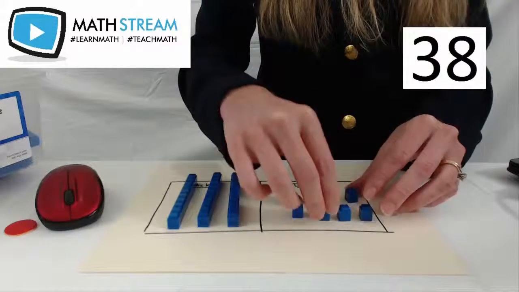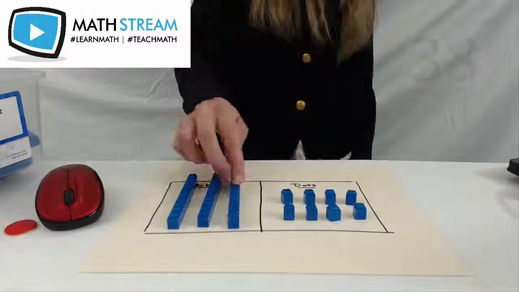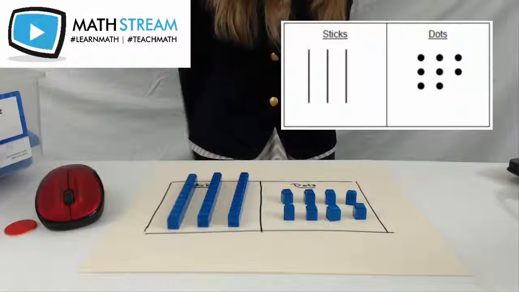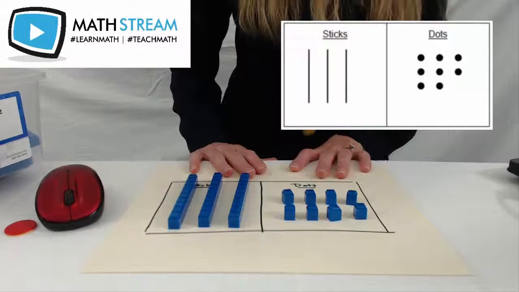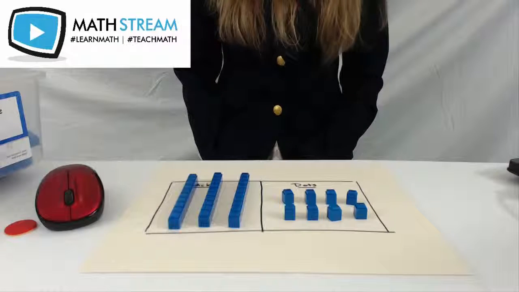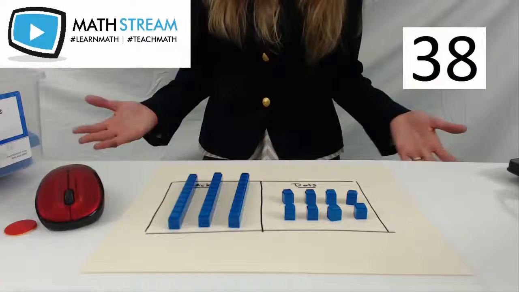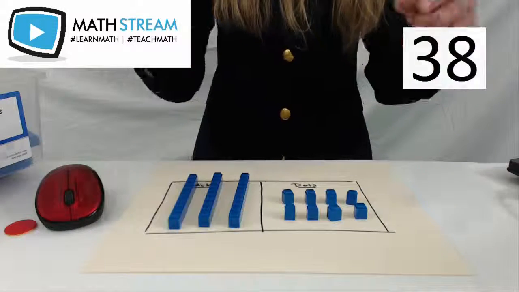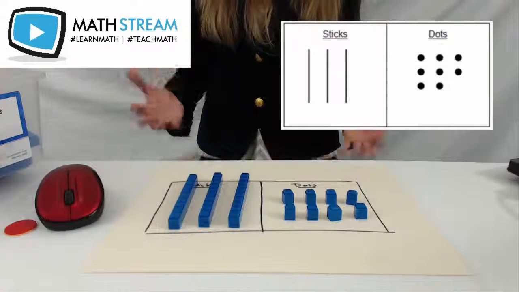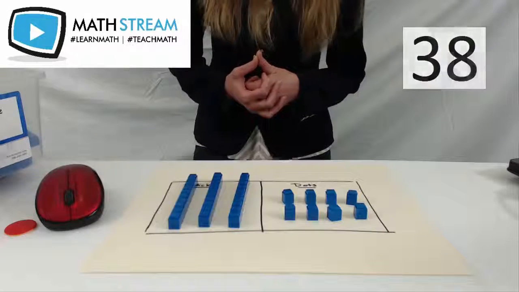A student would start by messing around with these blocks, and then they would draw this like you see on your screen right now as a representation. So this with the blocks is called a model. When we draw it, we call it a representation. And then if we just write it out, like the original number 38 you see there, that's the symbolic. So again, this is the model, then we have the drawing, that is the representation, and then we have the number 38, that's the symbolic.